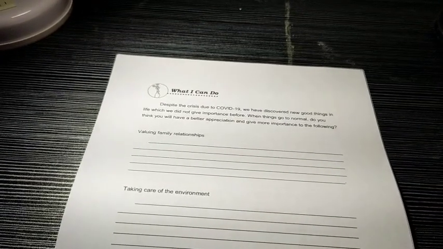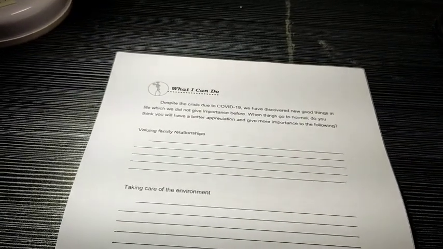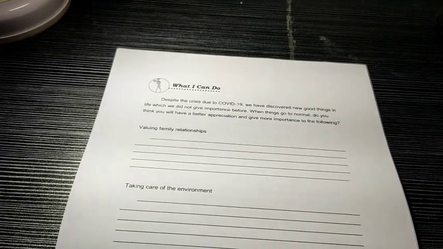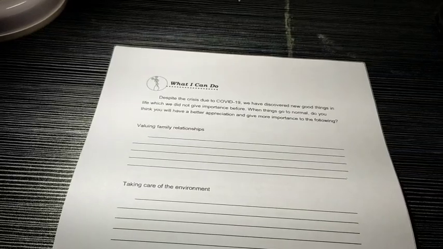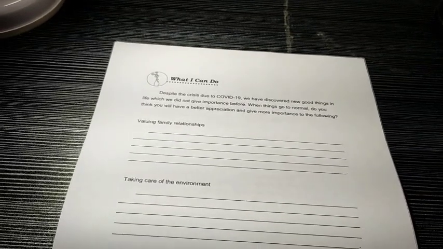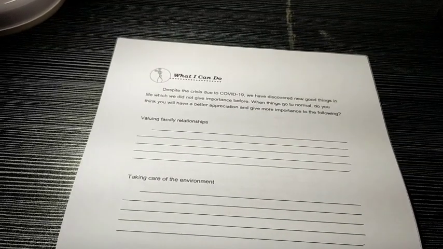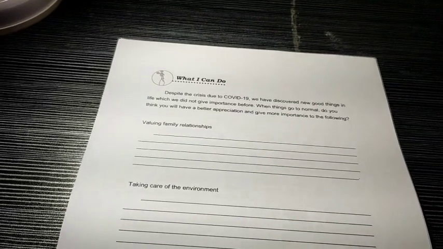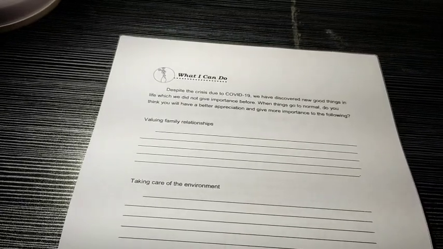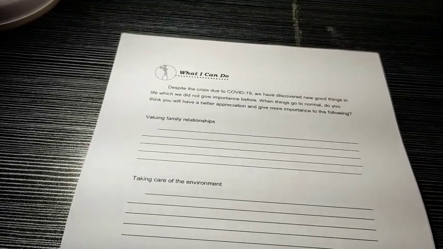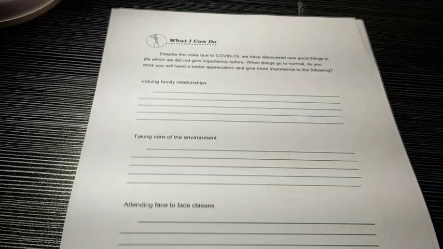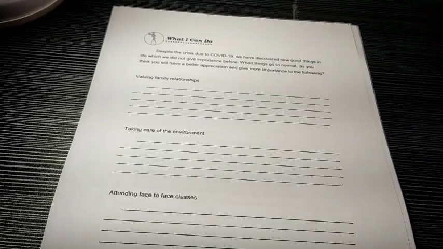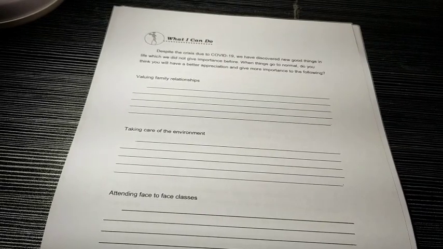We have discovered new good things in life which we did not give importance to before. When things go back to normal, do you think you will have a better appreciation and give more importance to the following? For example, valuing family relationships. What do you think is your better appreciation of valuing family relationships? Taking care of the environment, attending face-to-face classes. So those things, you will identify the value.